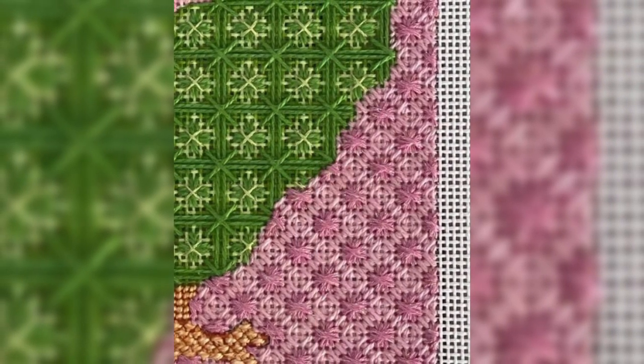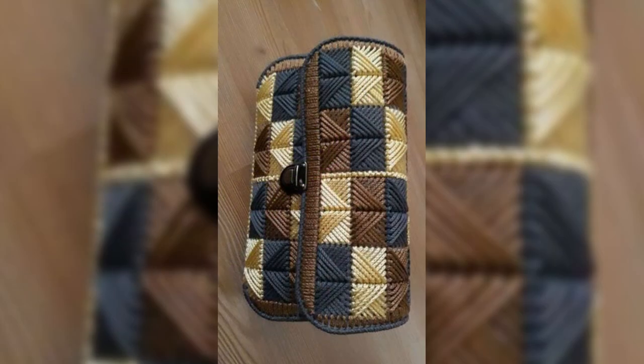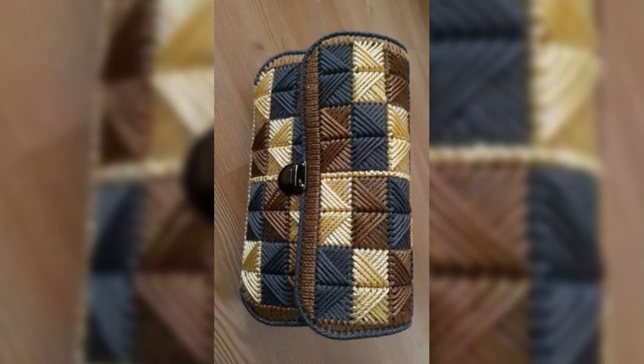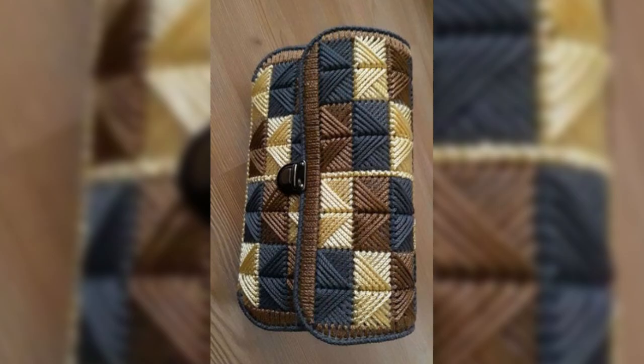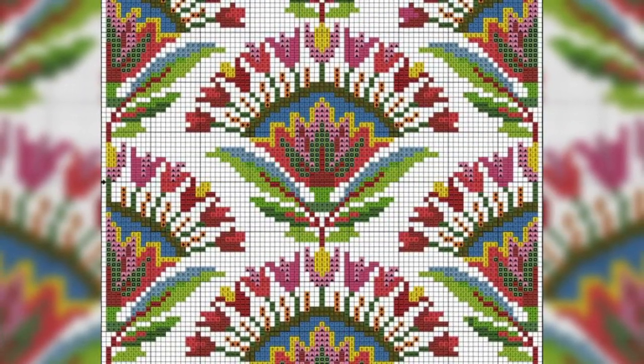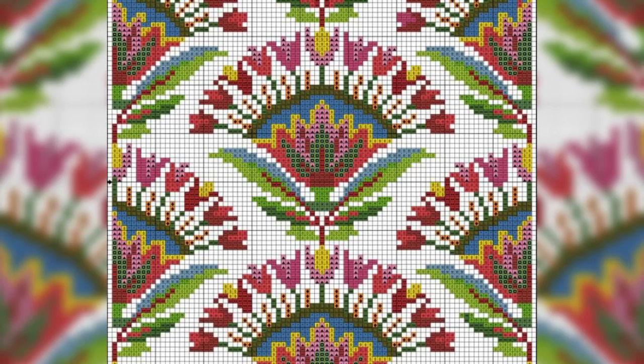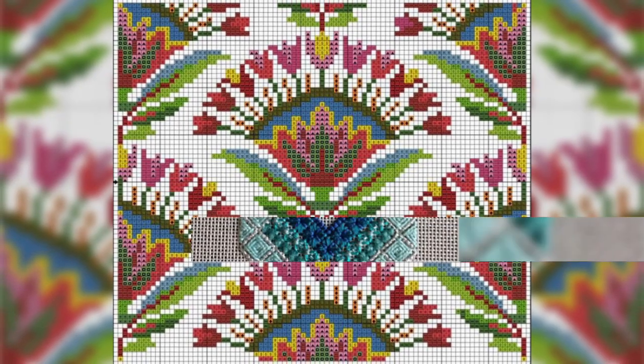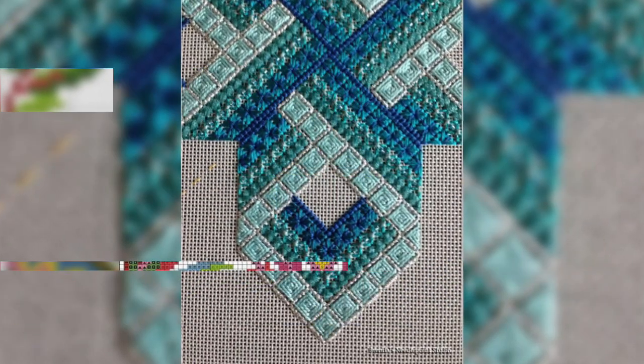Suggest beginner friendly projects like bookmarks, coasters, ornaments. I suggest these types of designing ideas because they are very beginner friendly and you can easily do them. And viewers, if you want to frame the designing ideas, or if you want to do some more ideas like that, then you can also do it by applying PVA glue on the back of the cross stitch.